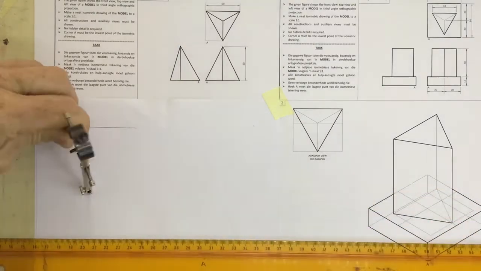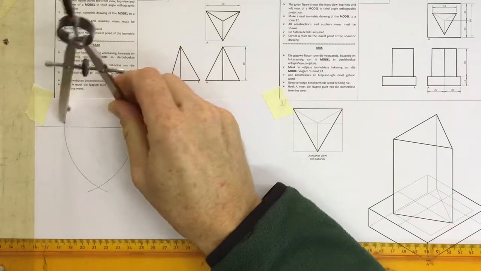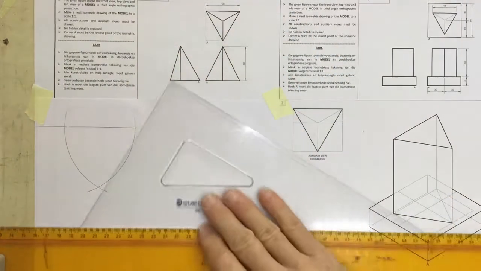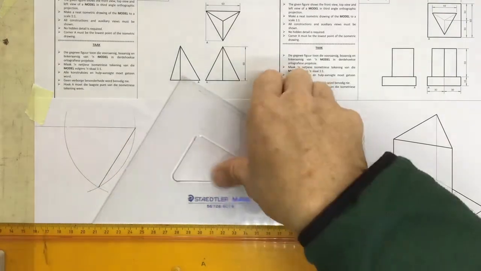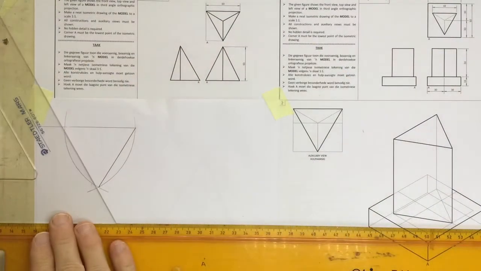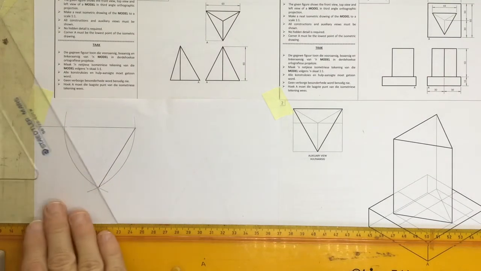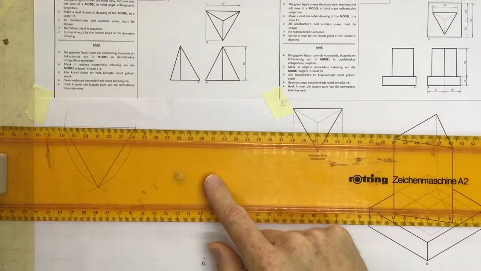Okay, 60 millimeters. Draw a little arc like that. Draw a little arc like that. Take my 60-degree set square, and I will be able to draw in that triangle, going like that, and going like that. Oh, no, come on. There we go. And there's my triangle.